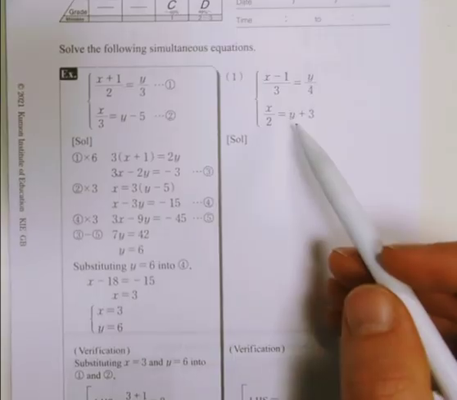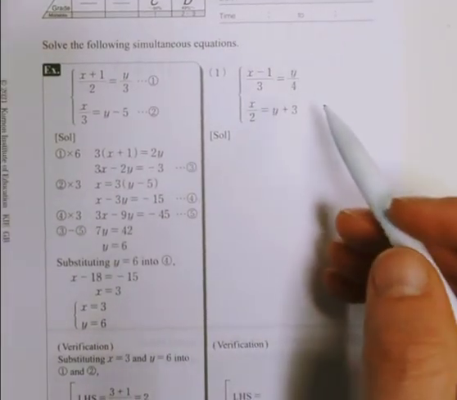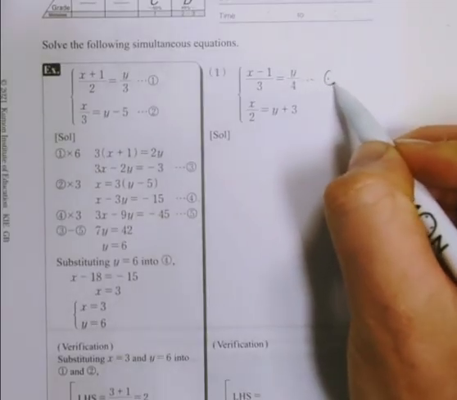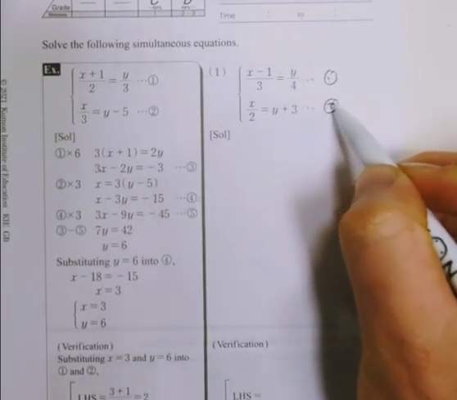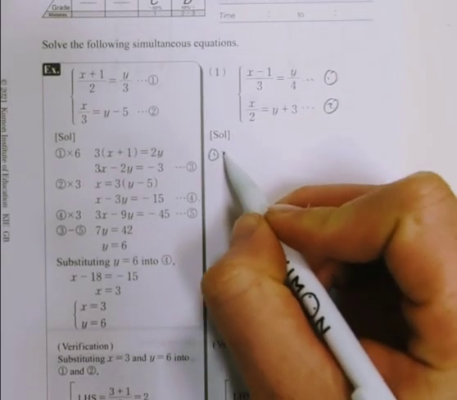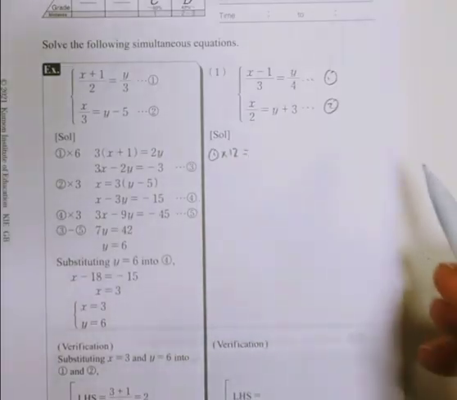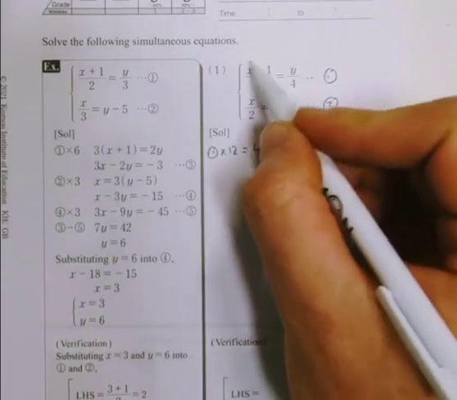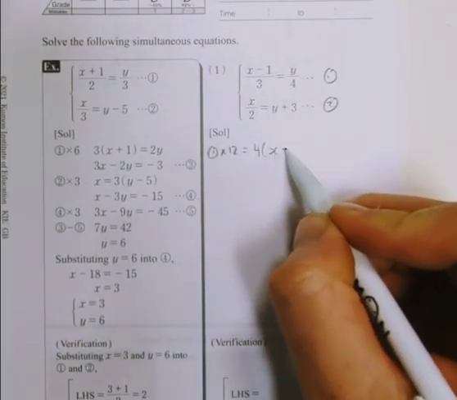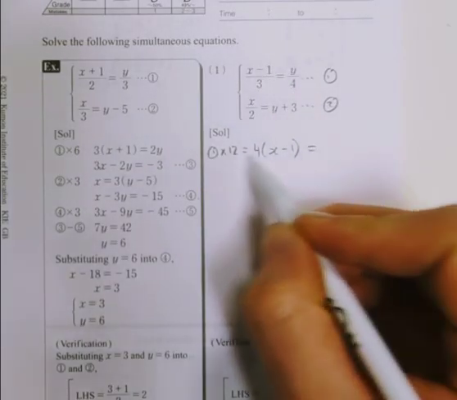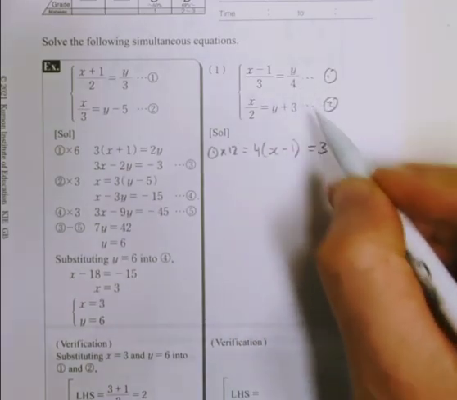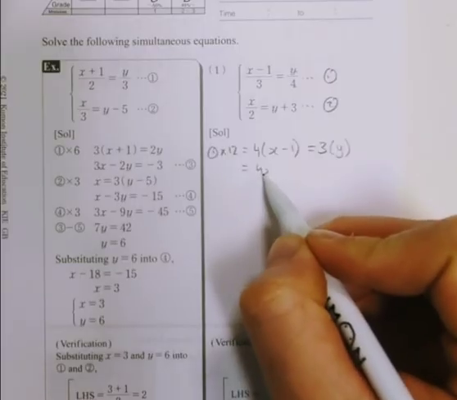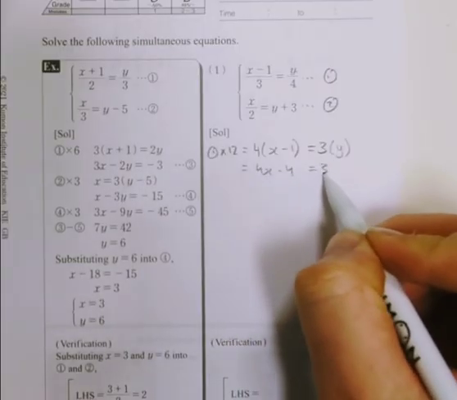Okay, so step 1, in question 1 here, get rid of the fractions. So always number your equation. So we're going to multiply equation 1 by 12, because that's the LCM of 3 and 4. So 12 divided by 3 is 4. Put whatever's on top inside the bracket. 12 divided by 4 is 3. Multiply that by what's on top. So that would equal 4x minus 4 equals 3y.